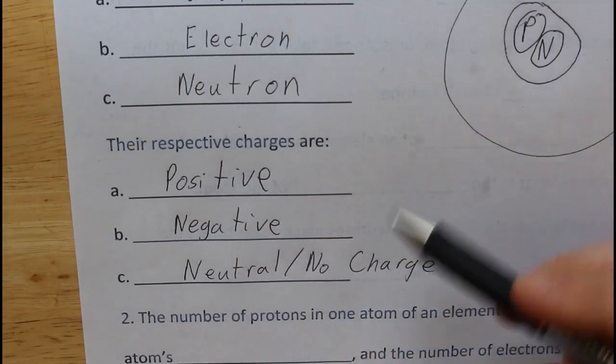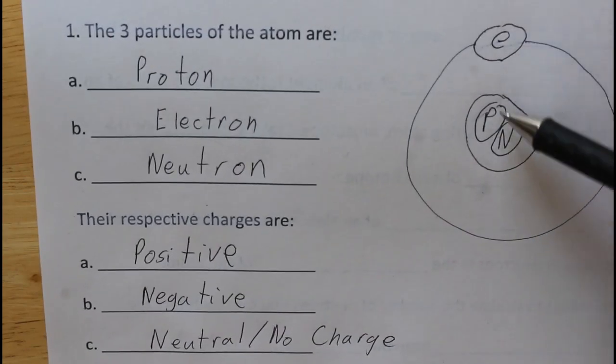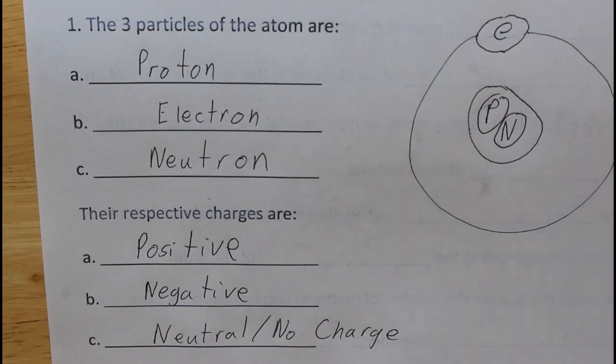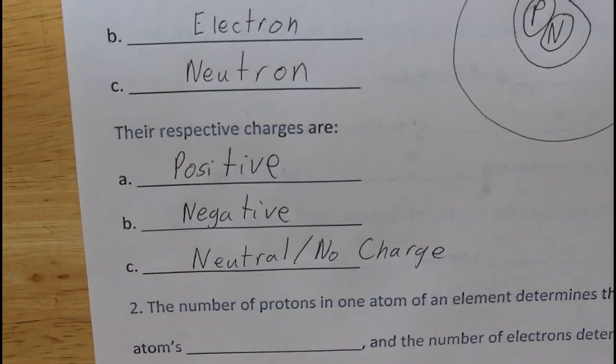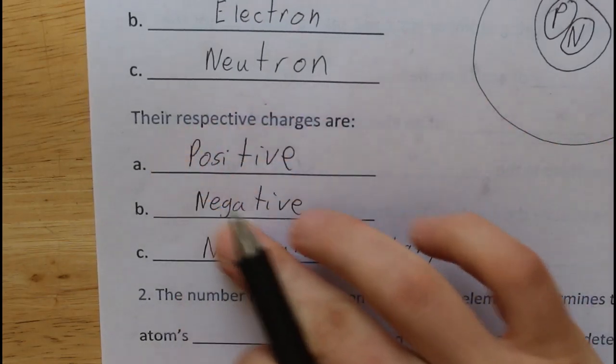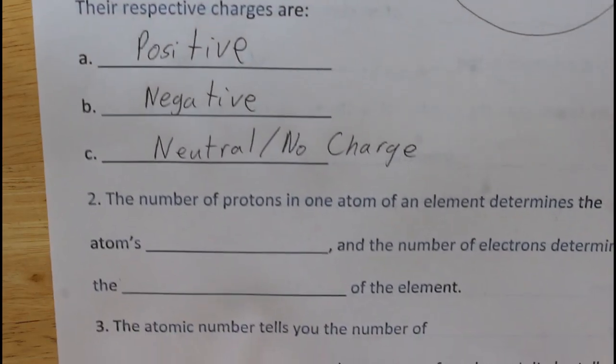And that's why, think of a magnet: opposites attract. These two are attracted to each other. That's why the electron is floating around there. So it holds different things together. It's just like a magnet, positive and negative. So that is what's going on there.